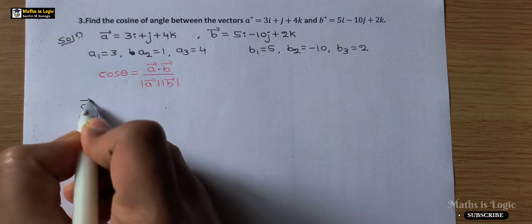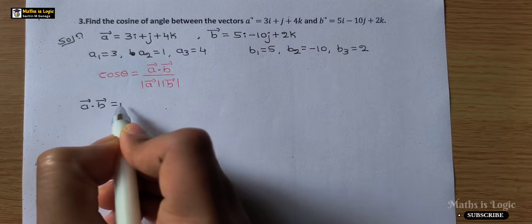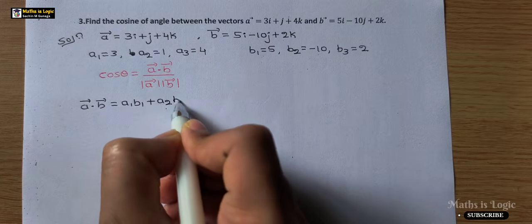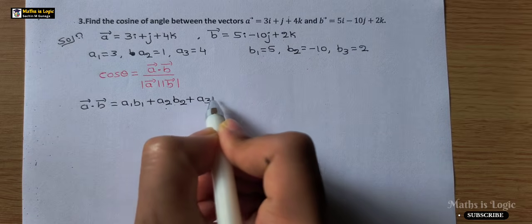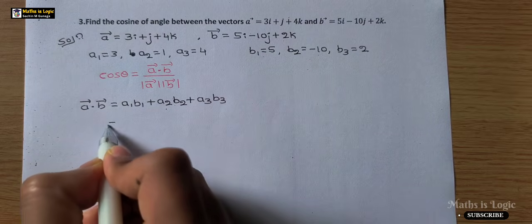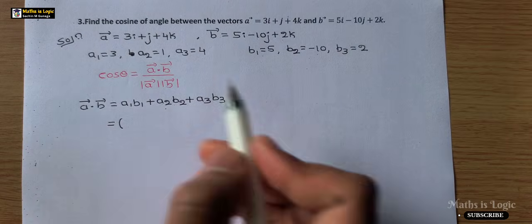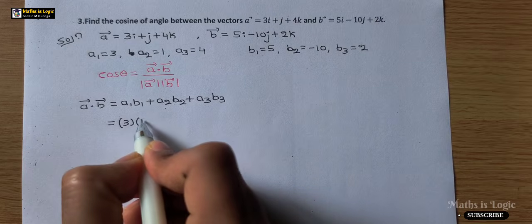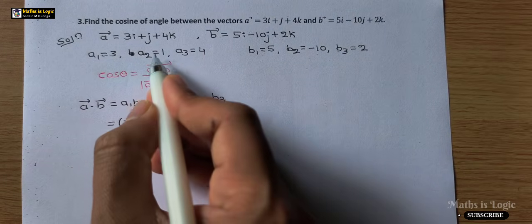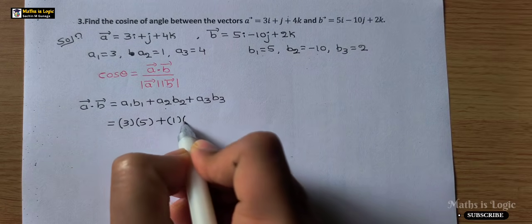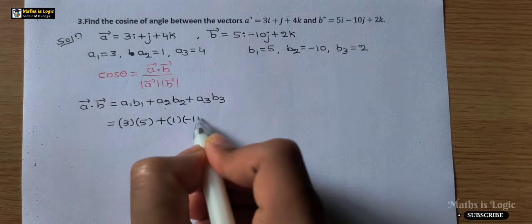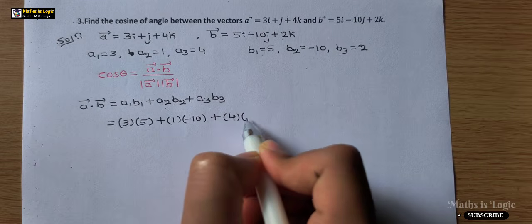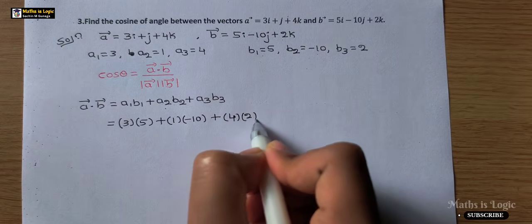So we know the formula. A vector dot b vector formula is a1 into b1 plus a2 into b2 plus a3 into b3, which is equal to, substitute a1 3, so 3 into b1 5 plus a2 1 into b2 minus 10 plus a3 4 into b3 is 2.